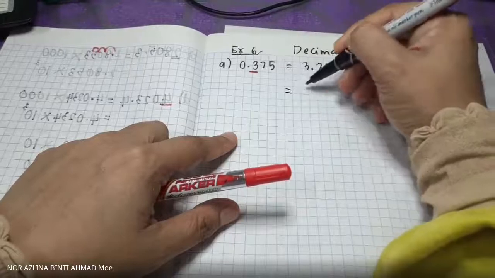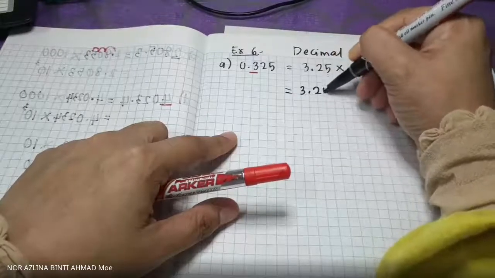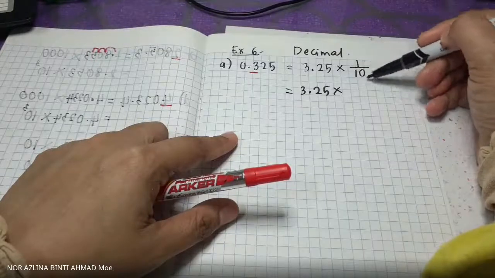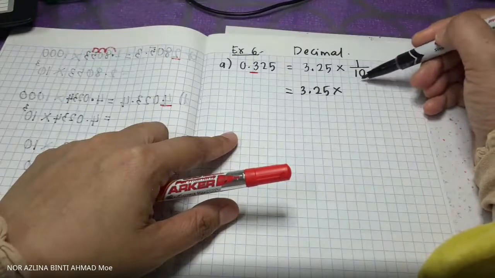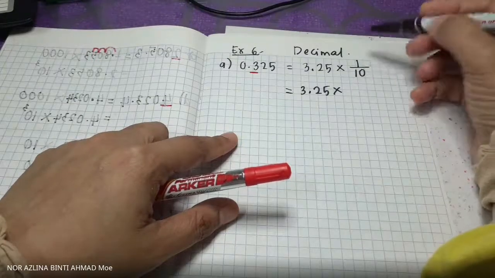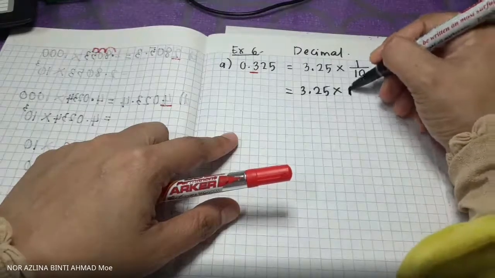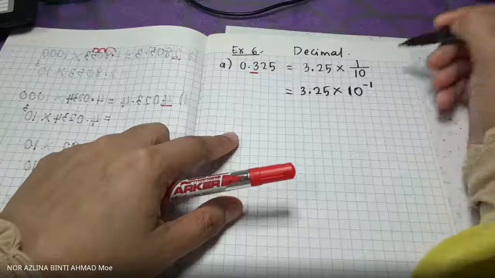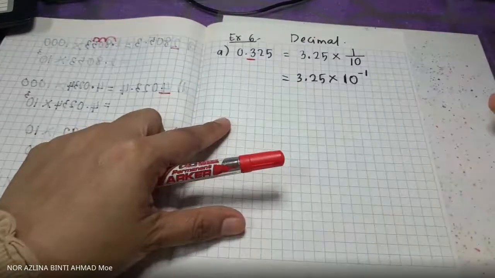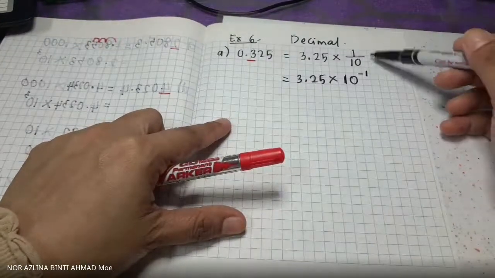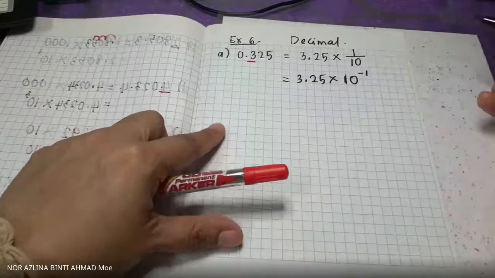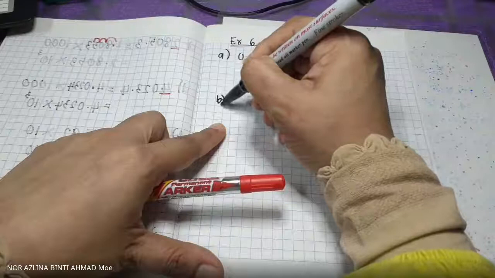So now you learn indices. 3.25 multiply. This is positive index number. Okay, we change to negative index number. 10 to the power of negative 1. Okay, this is positive index number. We change to negative index number. Next, B.